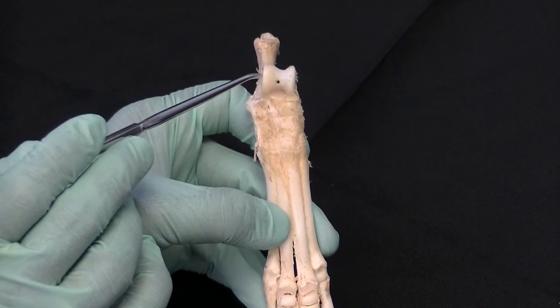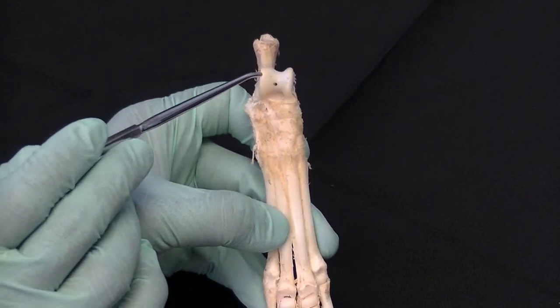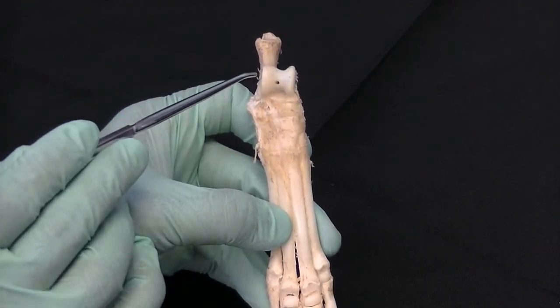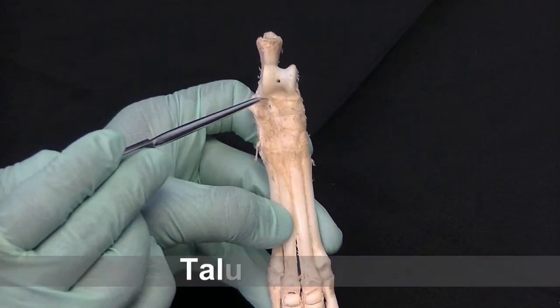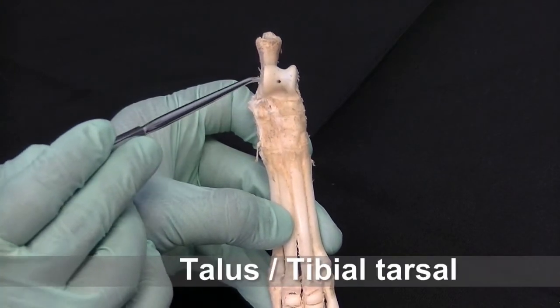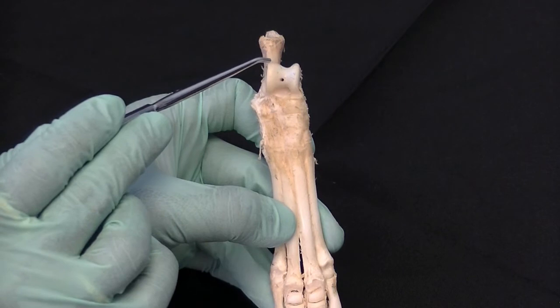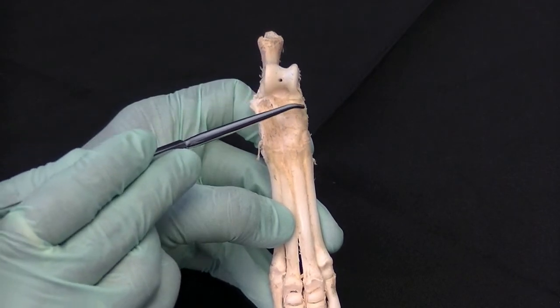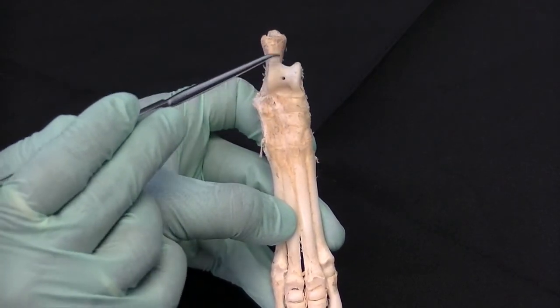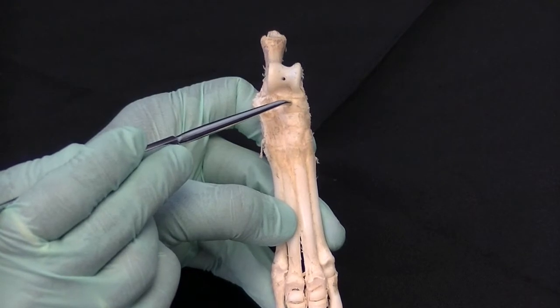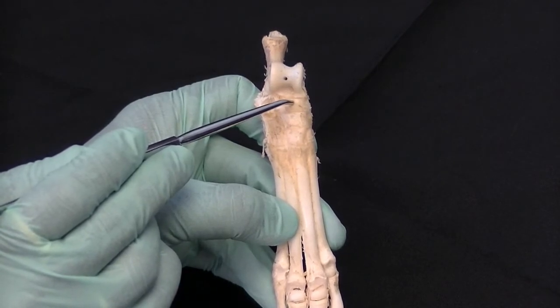We are now looking at it from the cranial view. The major structure that you observe here is the bone talus or tibial tarsal bone. If I have to outline that bone, it can be outlined this way. So all of that which we see here as well as here is the talus or tibial tarsal bone.